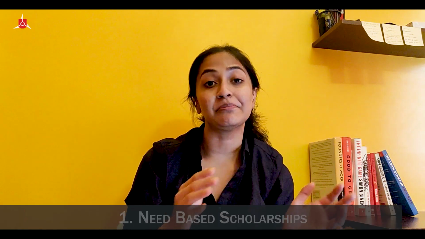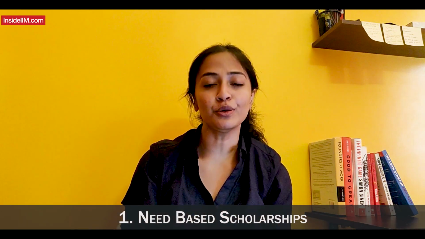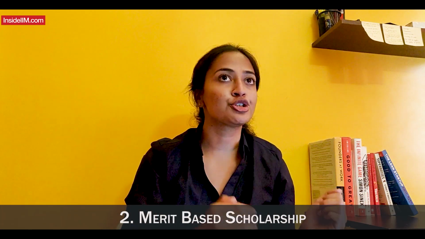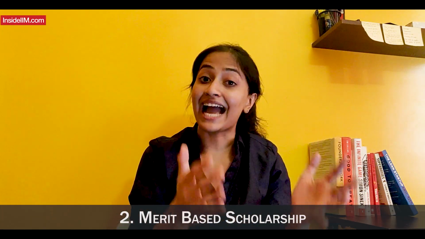There are 3 types of scholarships. Number 1 is need-based scholarships. Break down the words, and you'll get it: if you belong to a financially weaker section of society who can't afford all the expenses to go abroad and needs money to unlock their potential, then you belong to this section. Number 2 is merit-based scholarship, which takes into account your academic achievements and experience.